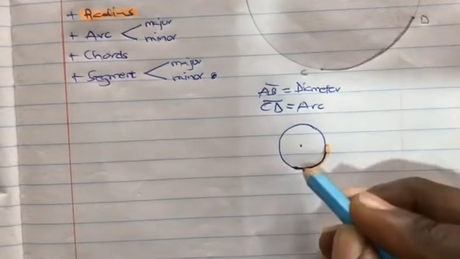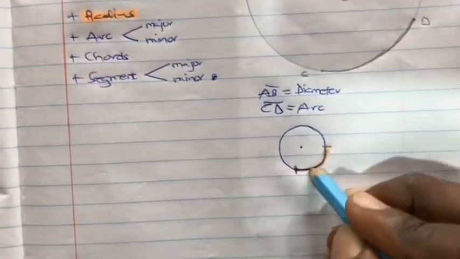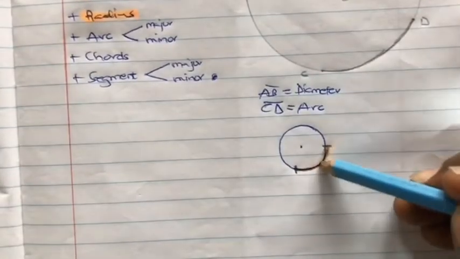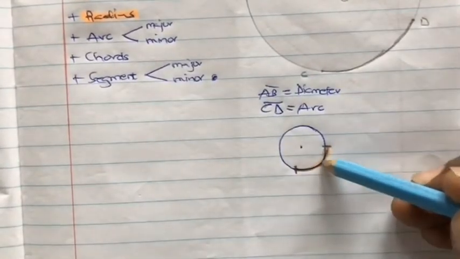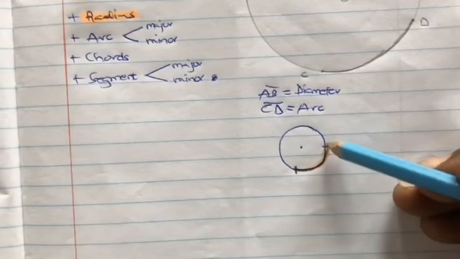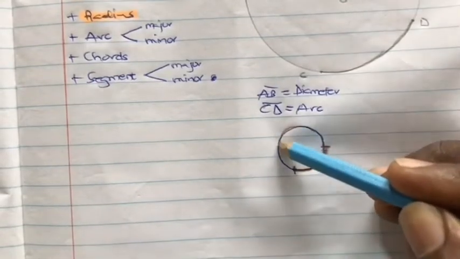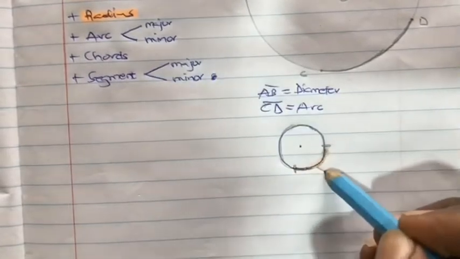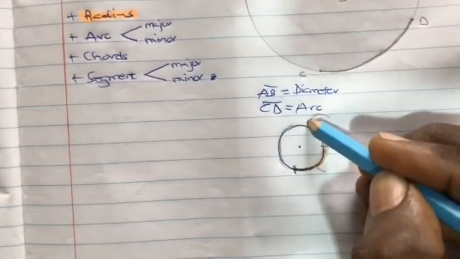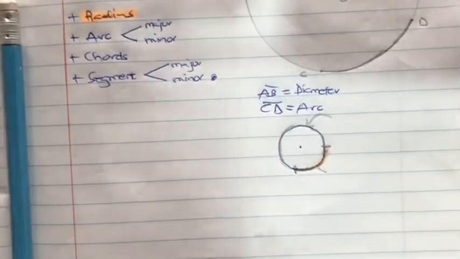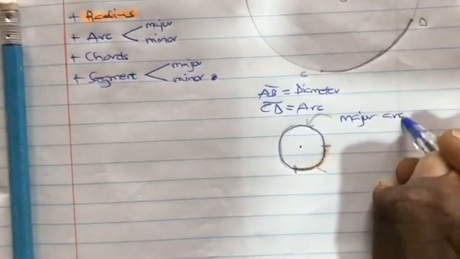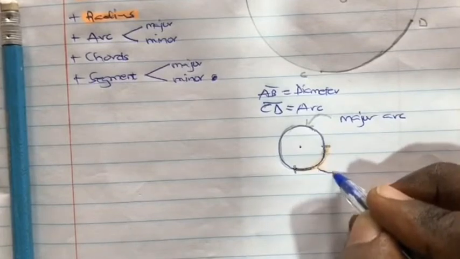From this point to that point, we have an arc. An arc is a part of the circumference. But after we've highlighted this arc, we also have an arc here. This is also an arc, part of the circumference. But what's the difference? This is smaller and this is bigger, so we call this a major arc, and this will be a minor arc.